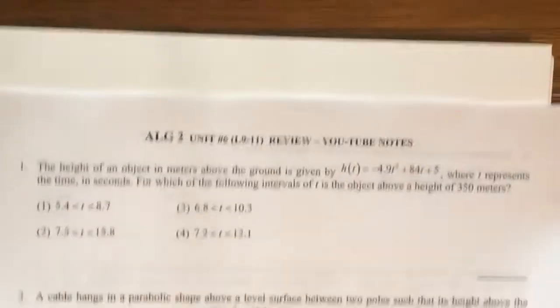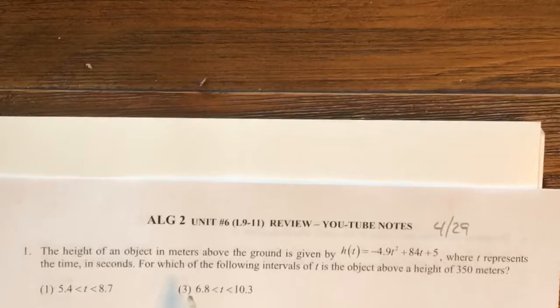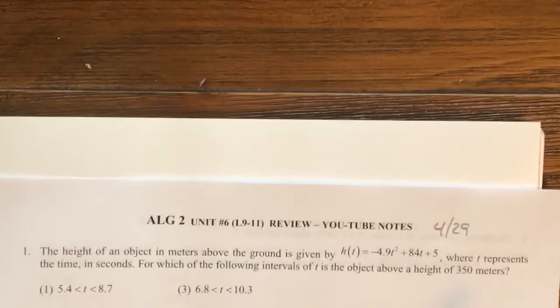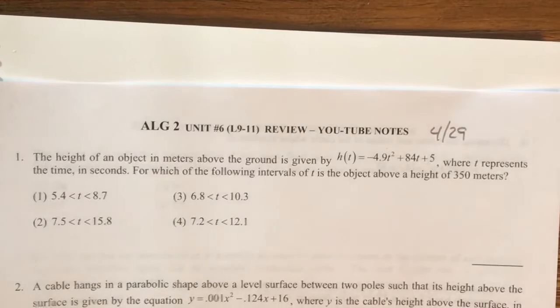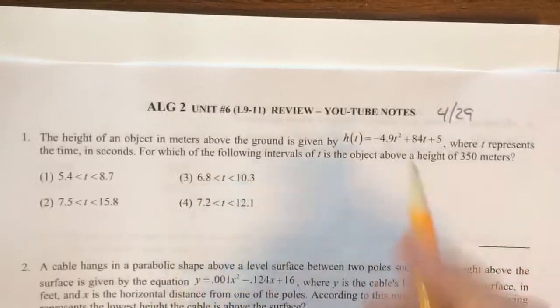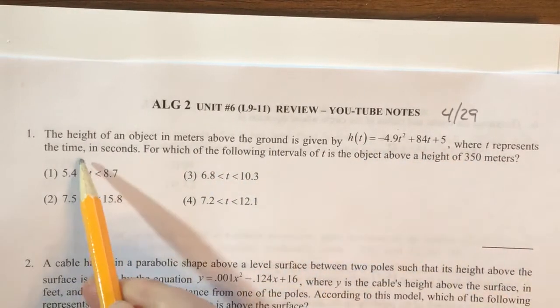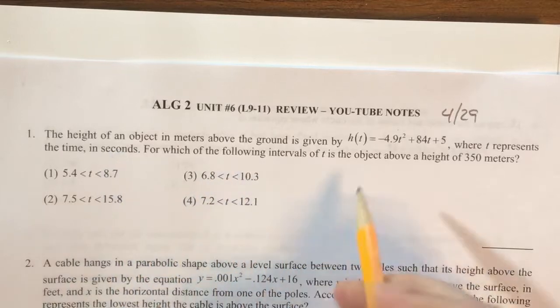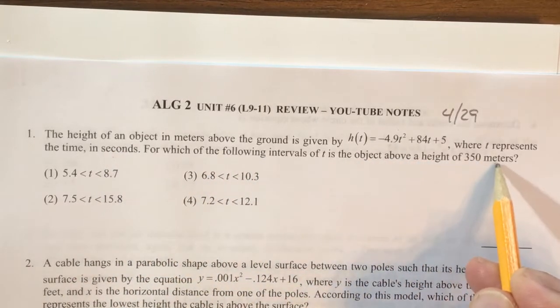Got the YouTube notes. All right, 429. What was this all about? It was applications and stuff with circles and my favorite topic, directrix. And we'll see. The height of an object is given by this function. T represents time in seconds. For which of the following intervals is this object at 350 meters?